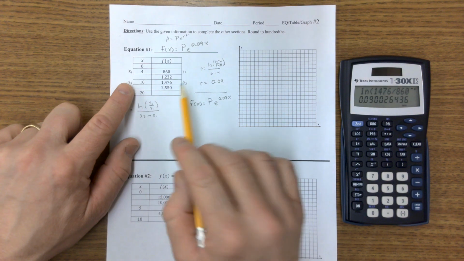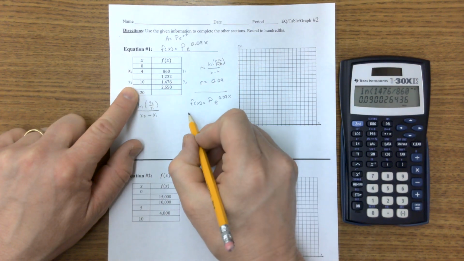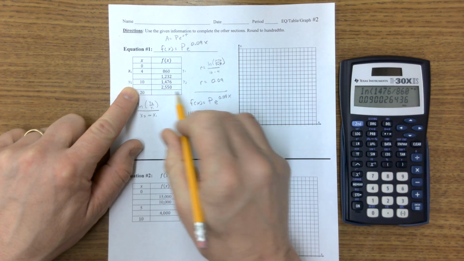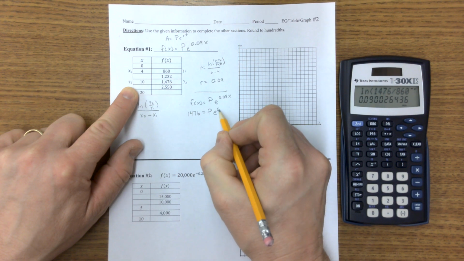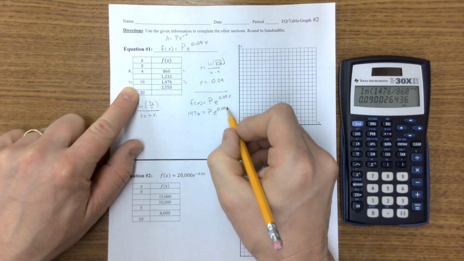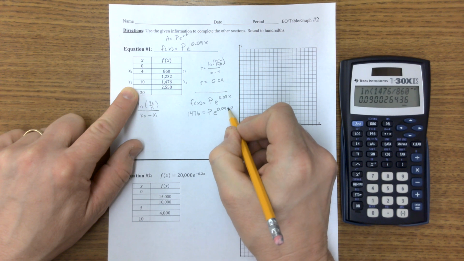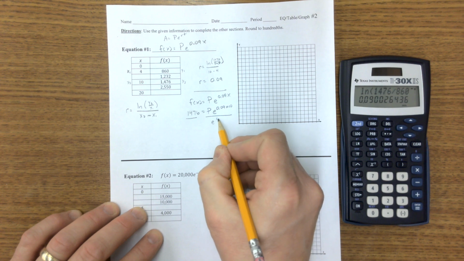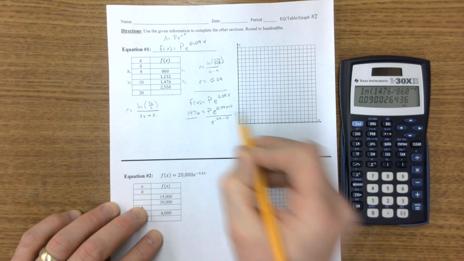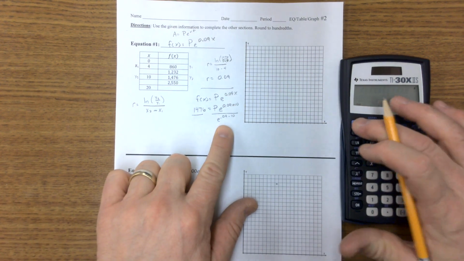Well, you pick a point, any point you want to. I'm going to pick the second one here. This is F, or 1476 is equal to P E to the 0.09 times 10. And now to solve this equation for P, I go ahead and divide by this number right here. This is a number.